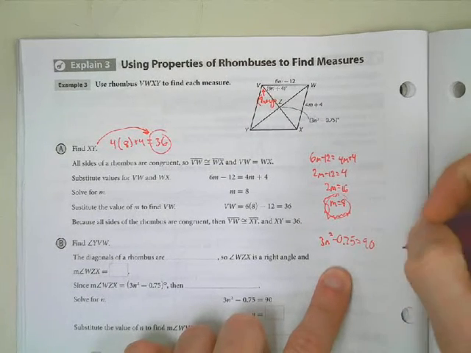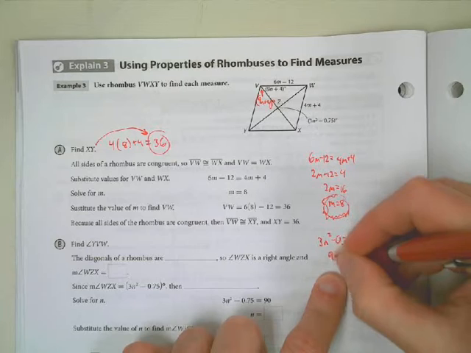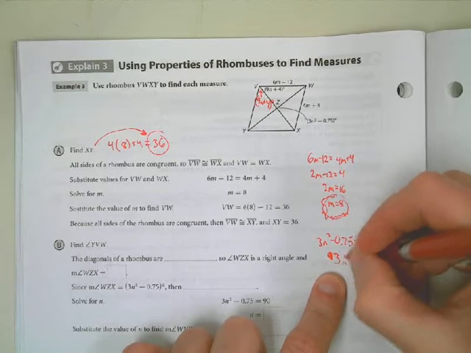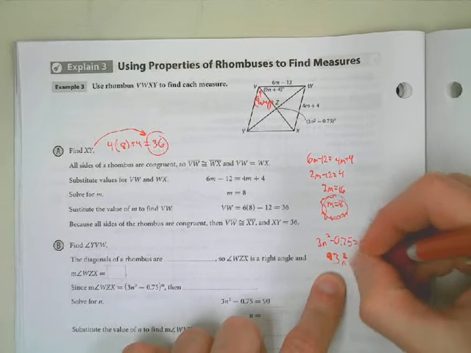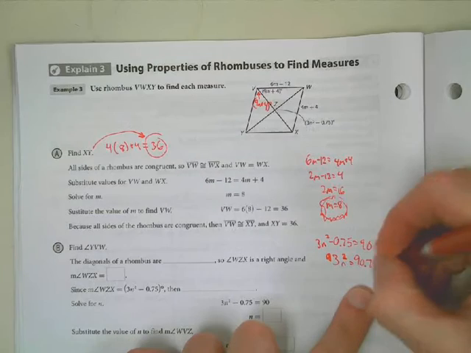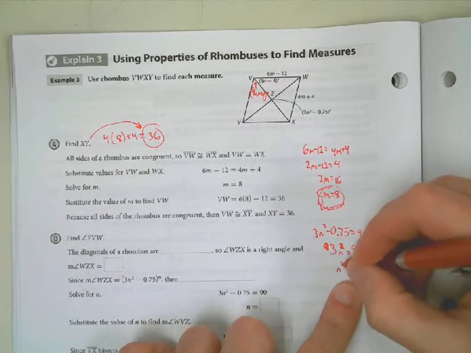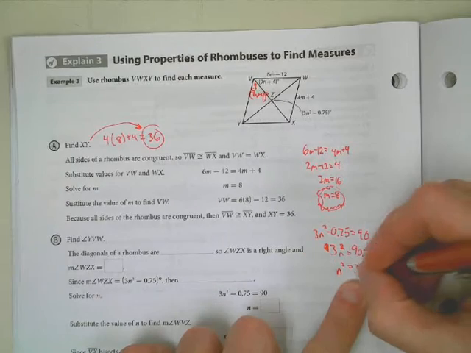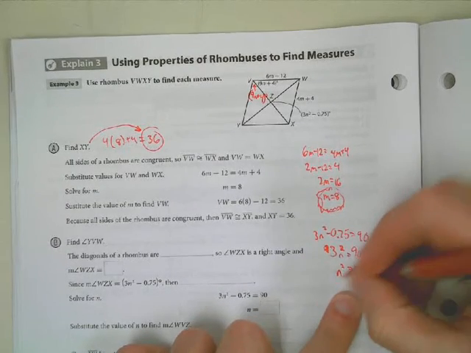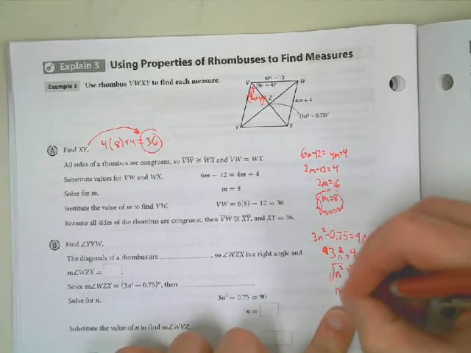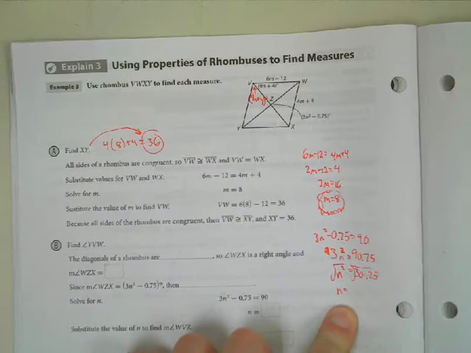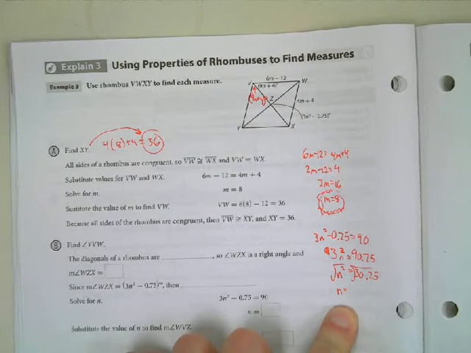Okay, we'll add the 0.75 to both sides, and we get 3n squared equals 90.75. Kind of a weird number there. Divide both sides by 3, we get n squared equals 30.25, and then we'll square root both sides, and n is equal to, I'm going to get my calculator out for this, 5.5.